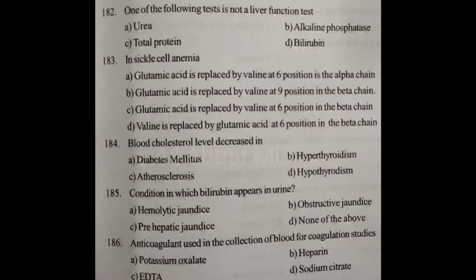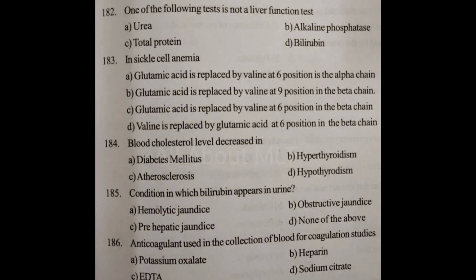One of the following tests is not a liver function test. Option A, urea. Option B, alkaline phosphatase. Option C, total protein. Option D, bilirubin. Answer is option A, urea.